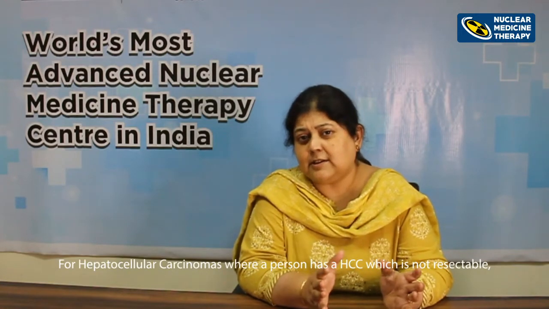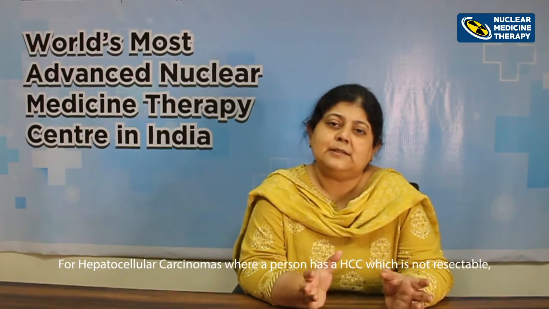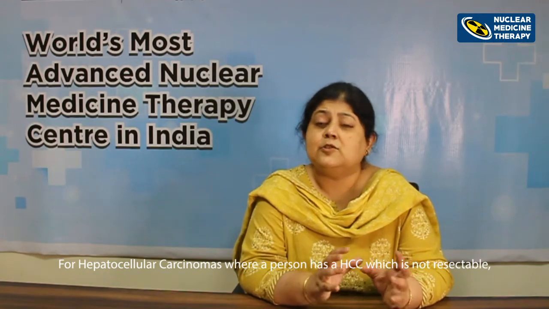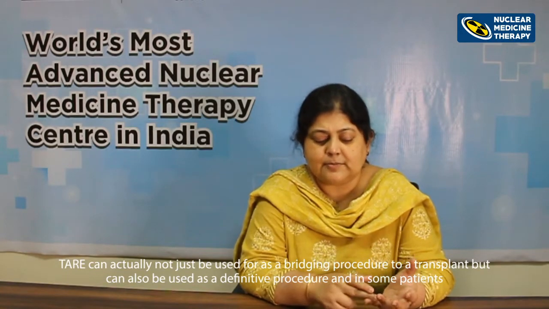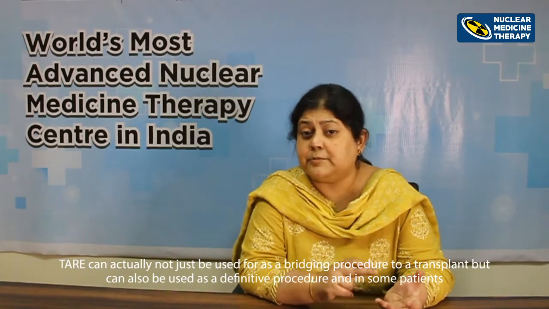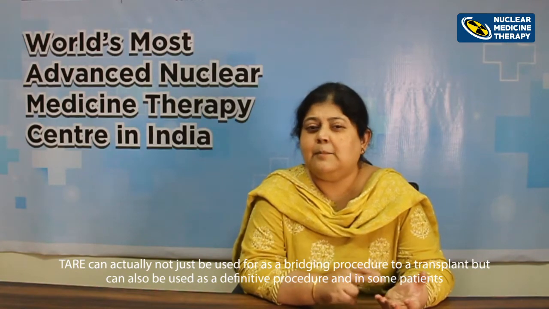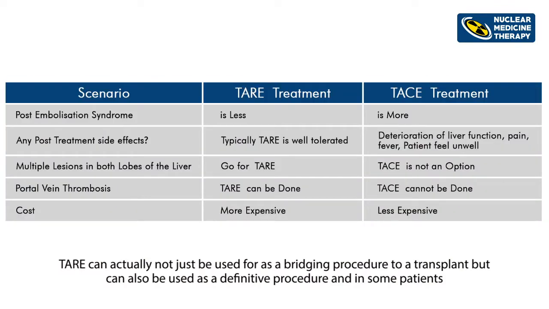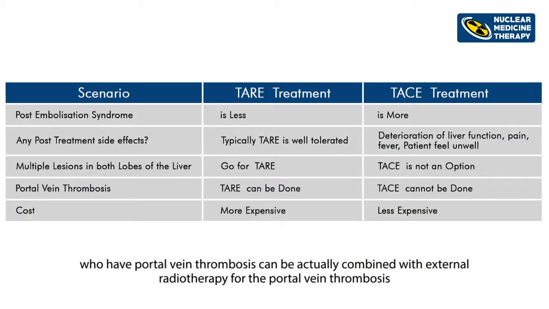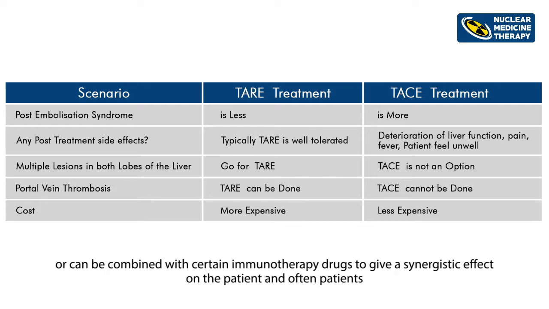For hepatocellular carcinomas, where a person has an HCC which is not resectable, TARE can be used not just as a bridging procedure to a transplant, but also as a definitive procedure. In some patients who have portal vein thrombosis, it can be combined with external radiotherapy for the portal venous thrombosis, or with certain immunotherapy drugs to give a synergistic effect.